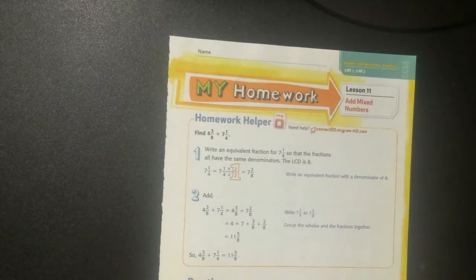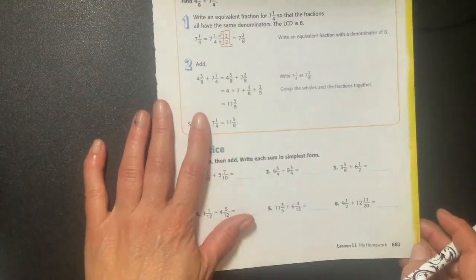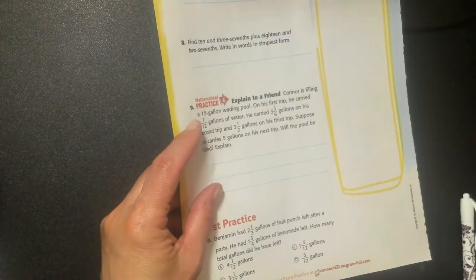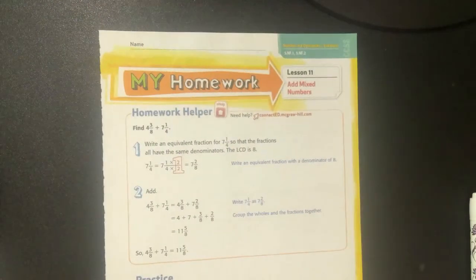Alright guys, here's your homework for today. We're on page 681 and 682. So we're page 681, 682, and we are right here.